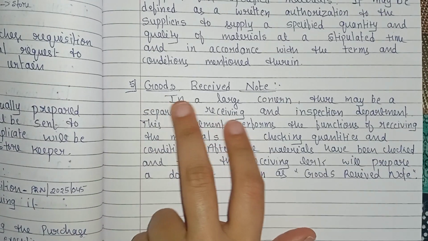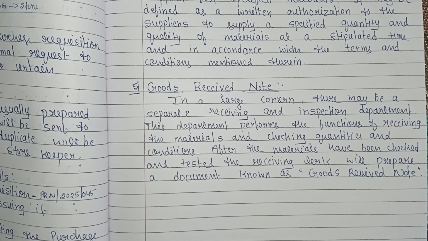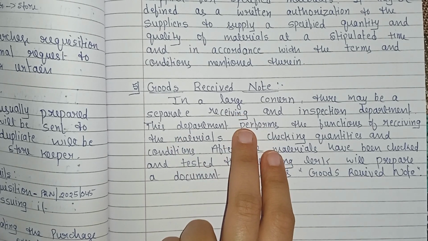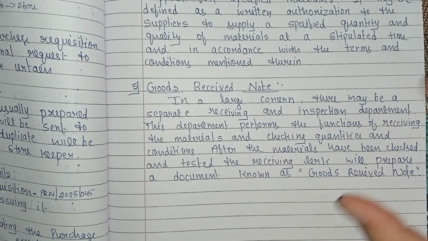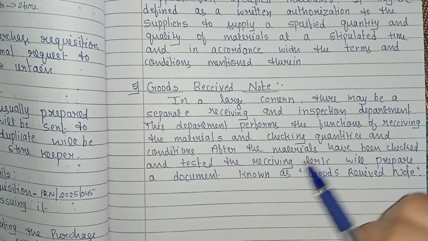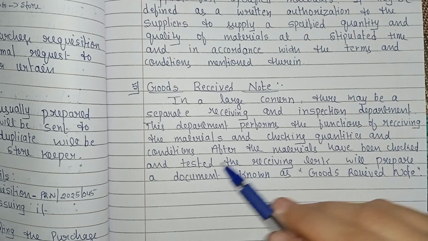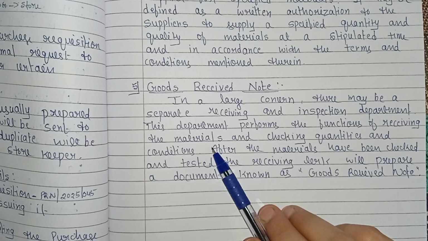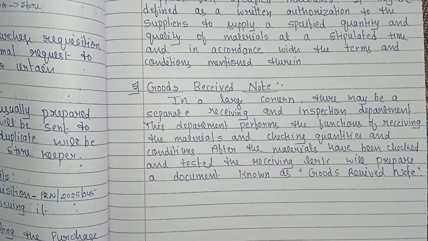Next, the fifth one, that is the goods received note. The last one is the goods received note. What does it mean? In a large concern, there may be a separate receiving and inspection department. So in large organizations, there will be a separate receiving and inspection department, right? What are the duties of this department? The main duty of the receiving and inspection department is receiving the materials.